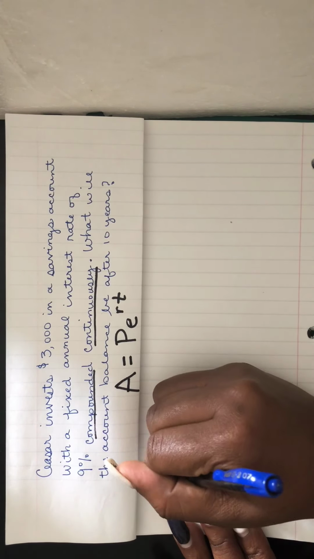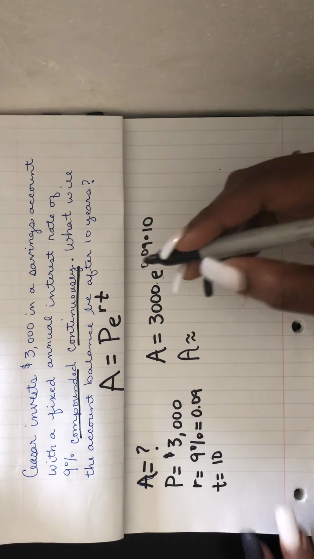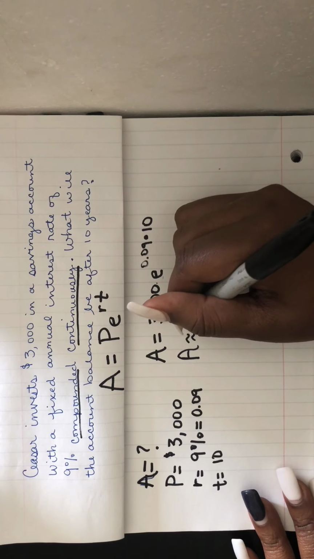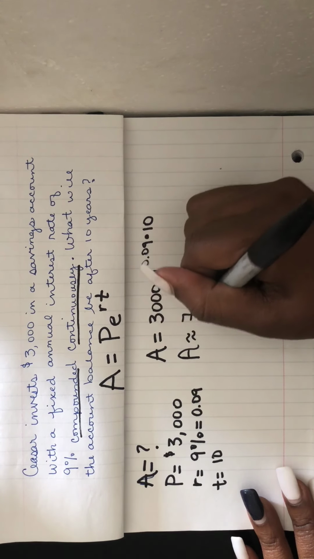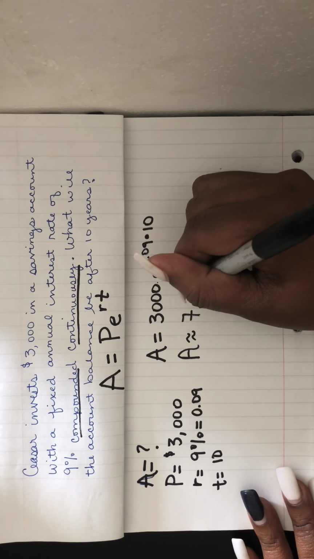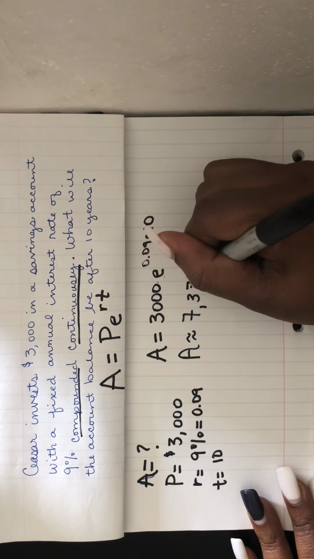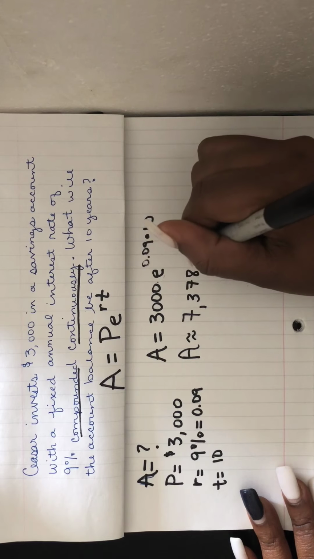All right. So then we get A is approximately, and we plug it in the calculator just like this, 3,000 times E, and that E you'll see around that button ln, raised to the 0.09 times 10, and you'll get the amount of $7,378.81.